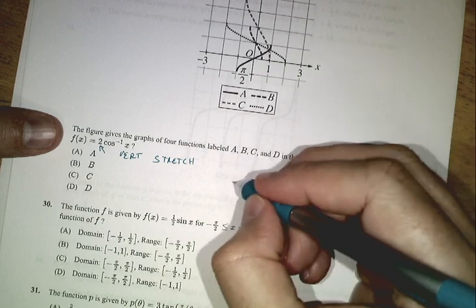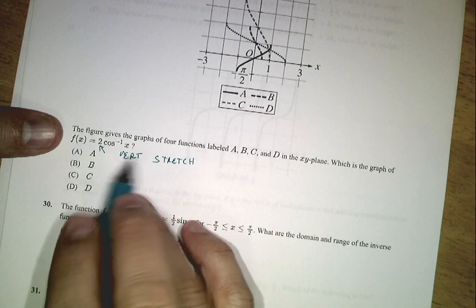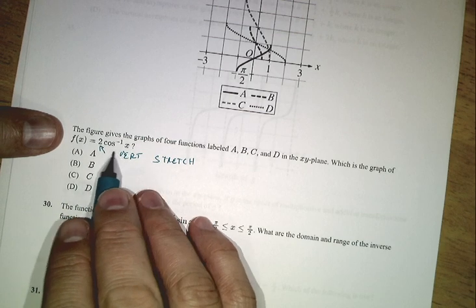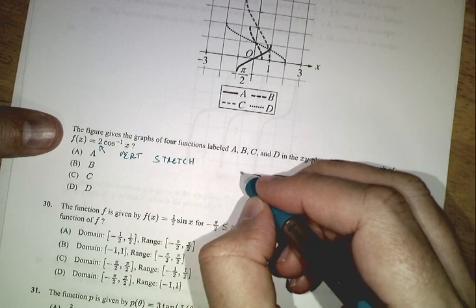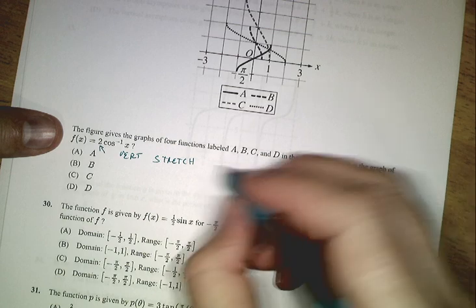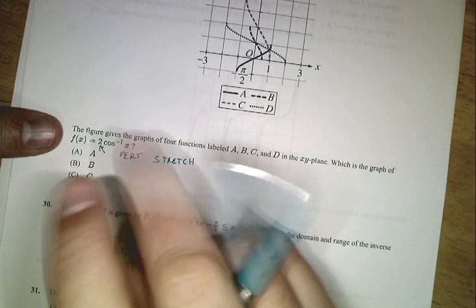The normal range for this is the normal range for inverse cosine. So a vertical stretch is going to be a range stretch.